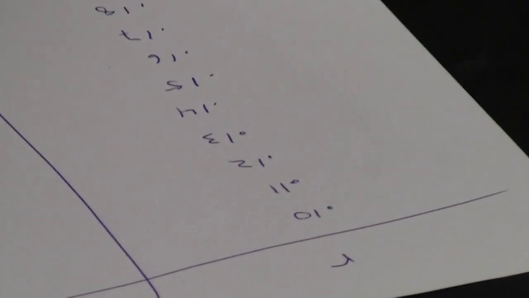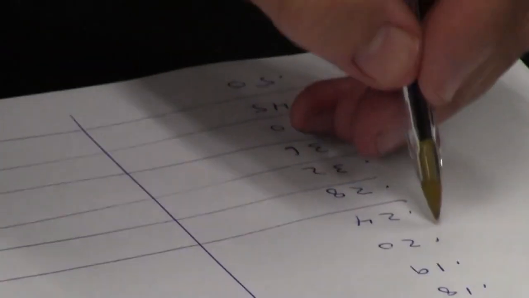Okay, so I'll put them all on one page here and say, all right, what angles do I get?